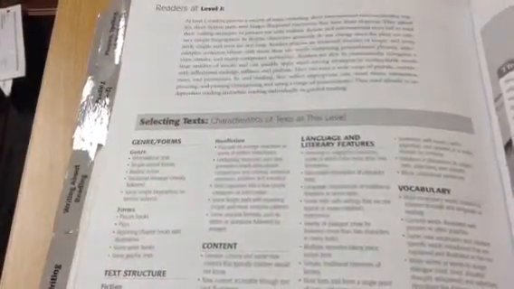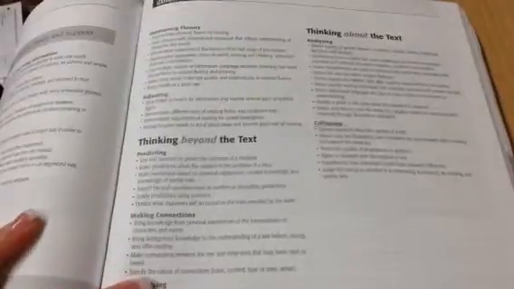And it talks about what readers at this level should be able to do on the first page. And then it goes through selecting text. But on the second page, it really gets deeper within the text, beyond the text on the second page, and about the text.